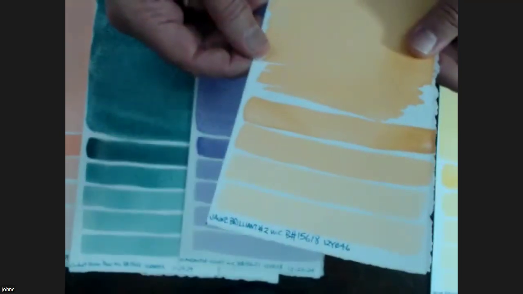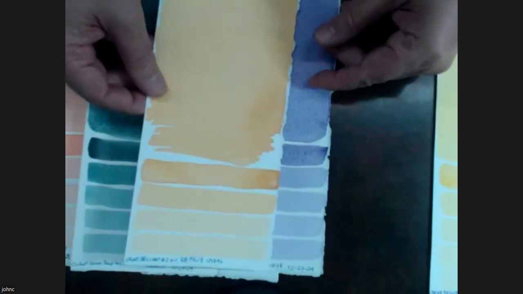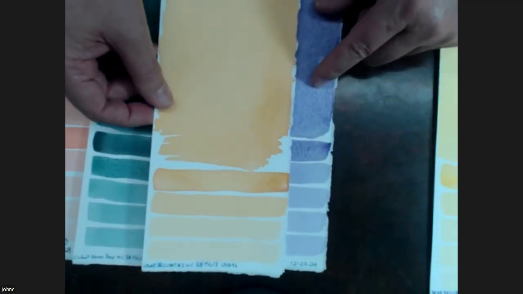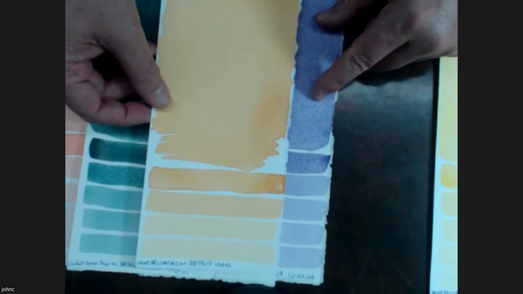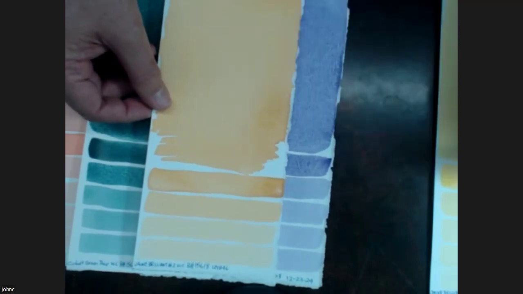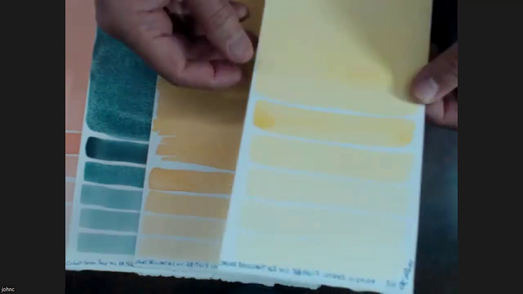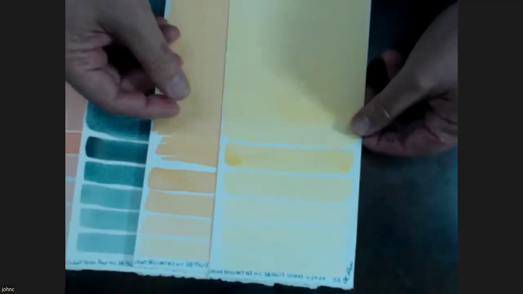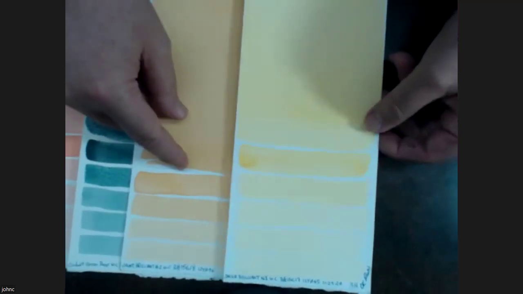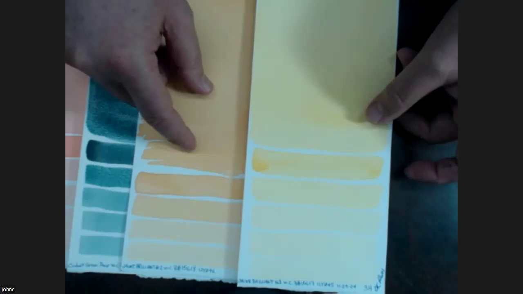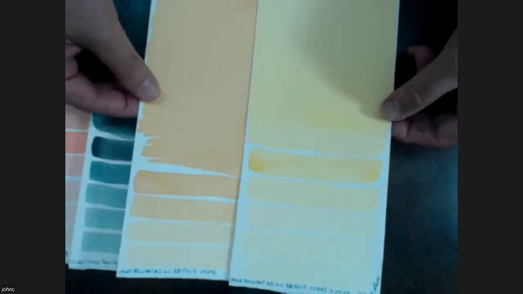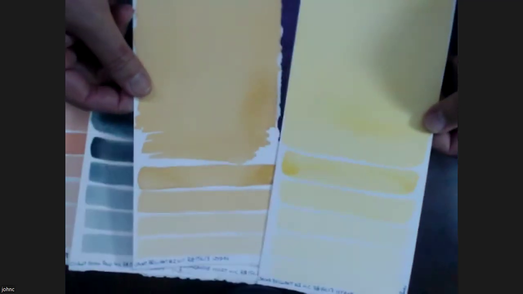And this is One Brilliant number 2. These are ones Carolyn helped with. Thank you, Carolyn. And this is One Brilliant number 1. I think it's the 2 that Anders uses to make really beautiful grays. He really likes this color for grays.